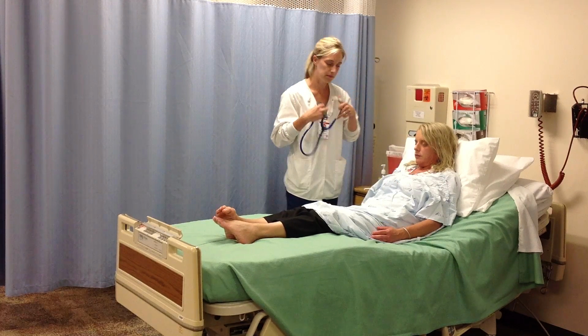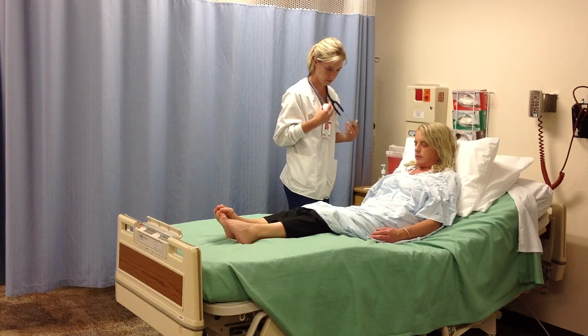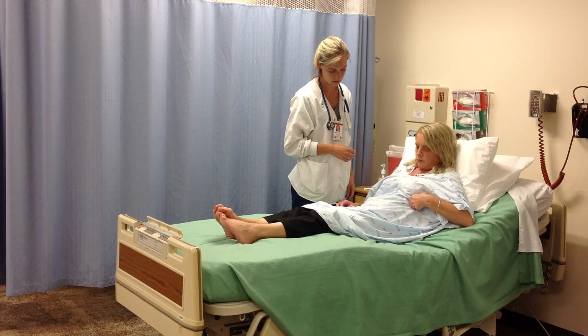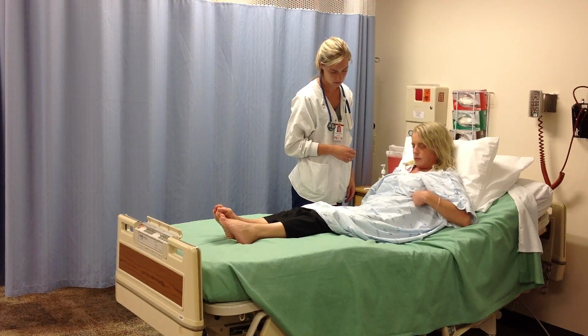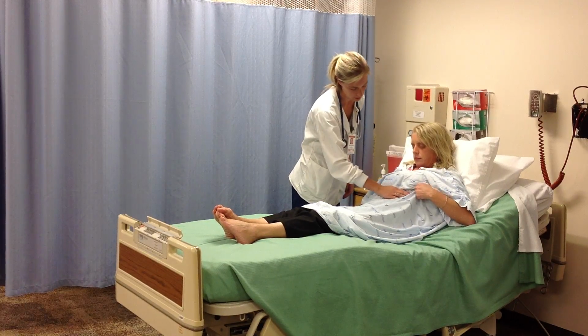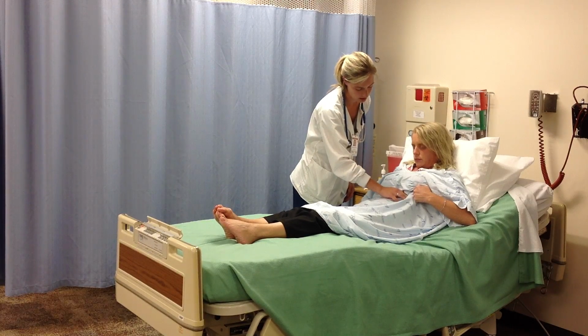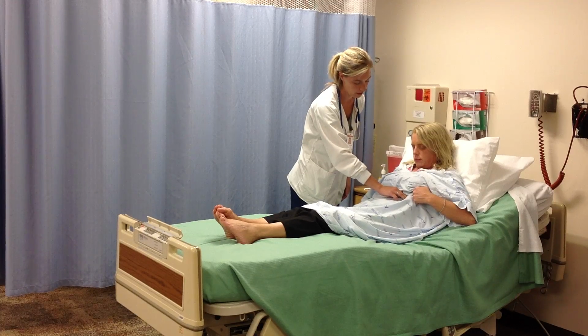Palpate the PMI, or point of maximal impulse, noting the size and location. If unable to locate it, you can turn the patient to the left side and try again. Border size indentation, midclavicular to intercostal space.